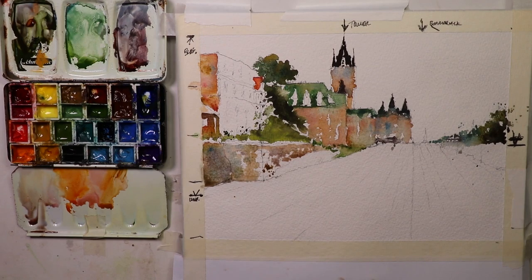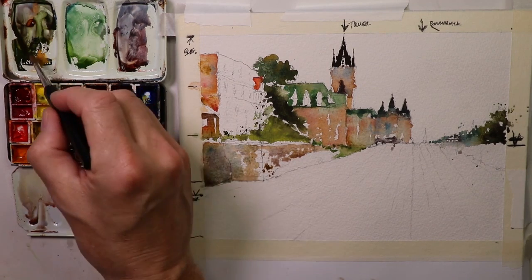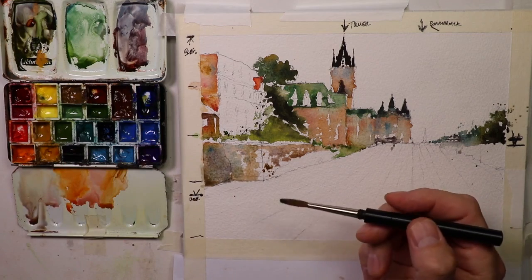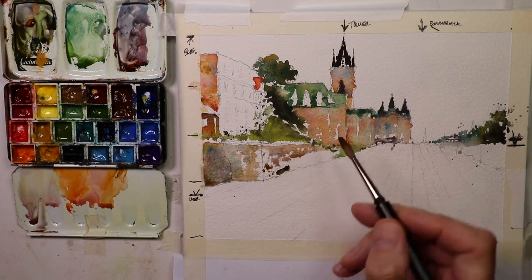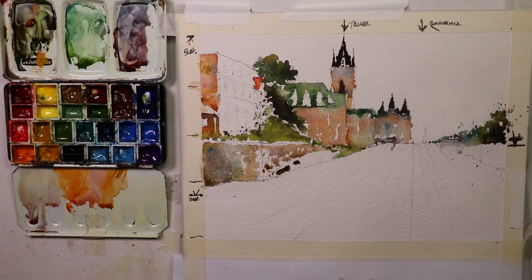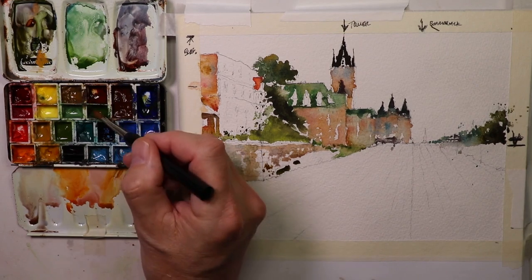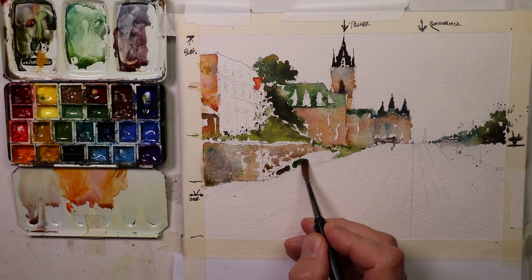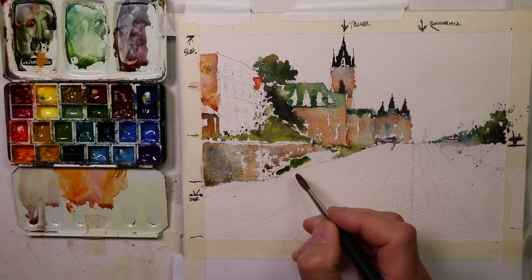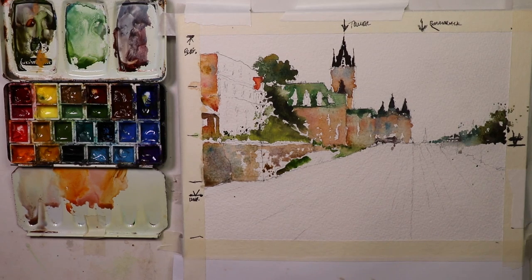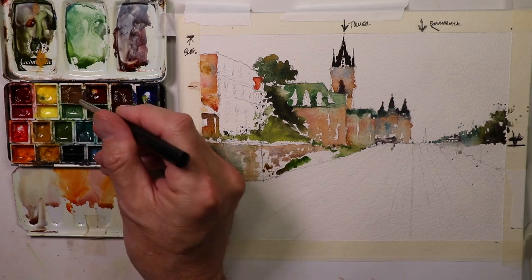And that should be pretty good. We'll work in some of that green. I'll use some sap green here. Some raw umber.